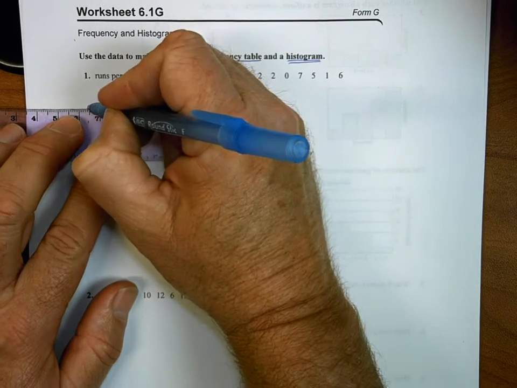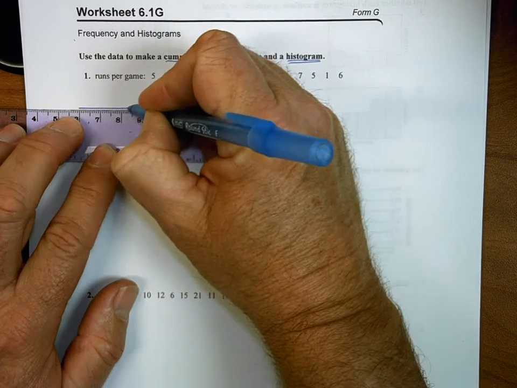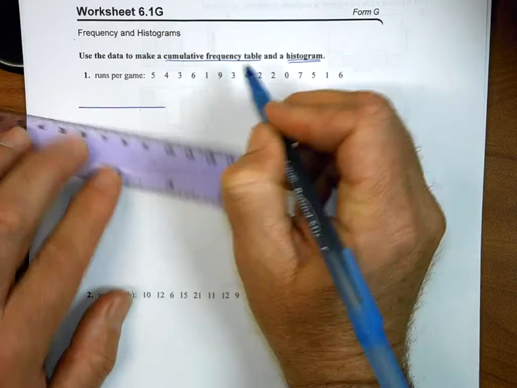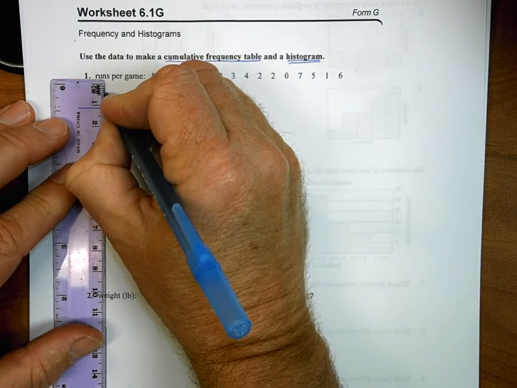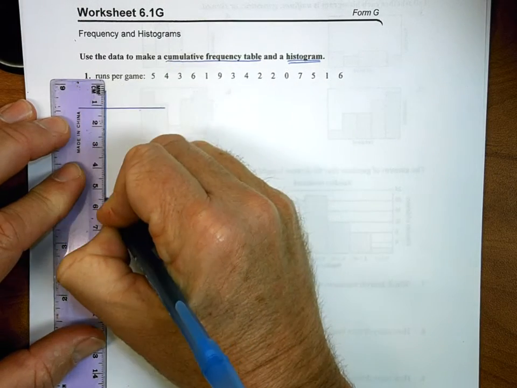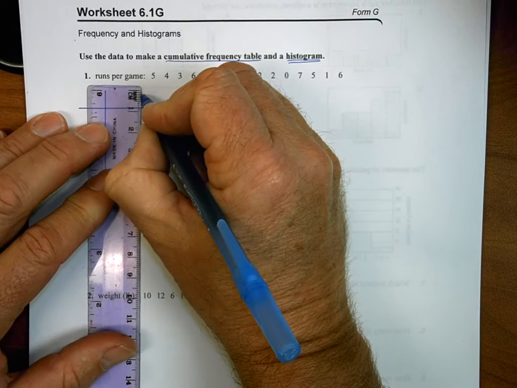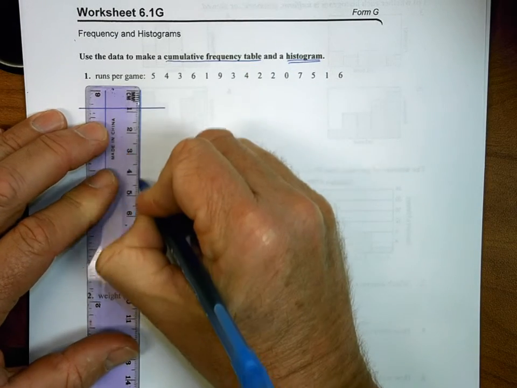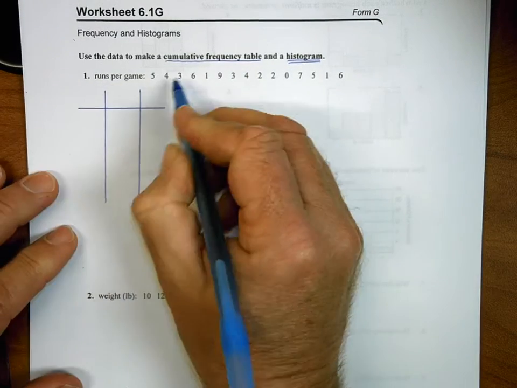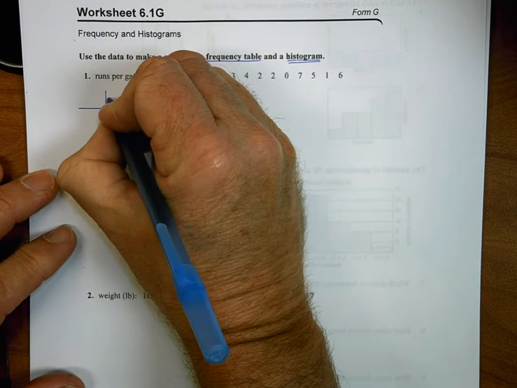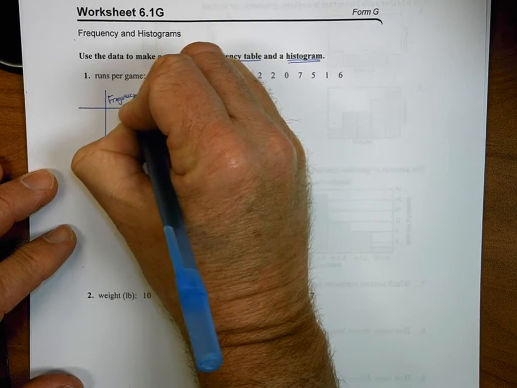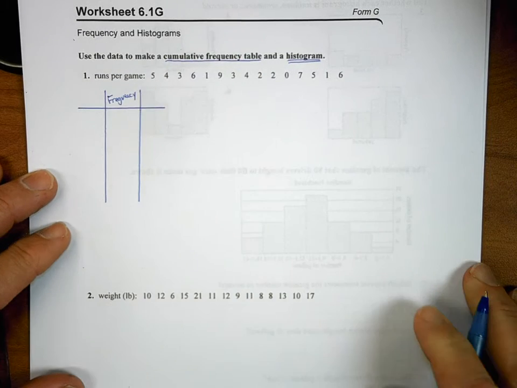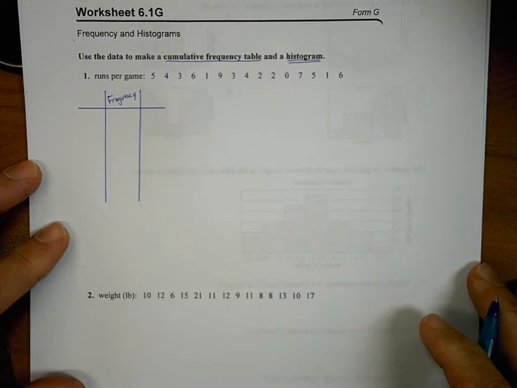Okay, so whenever you make a cumulative frequency table, it's always going to have 3 columns. The middle column is always going to be your frequency, and this is where you're going to count how many times the pieces of data show up.